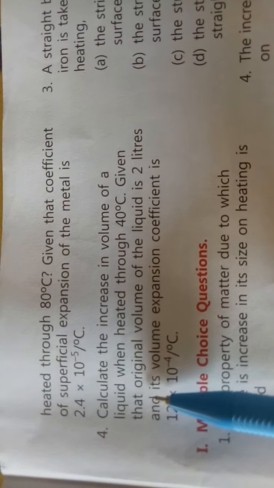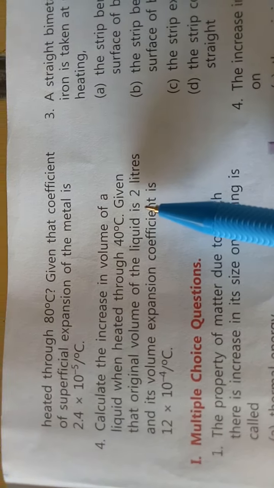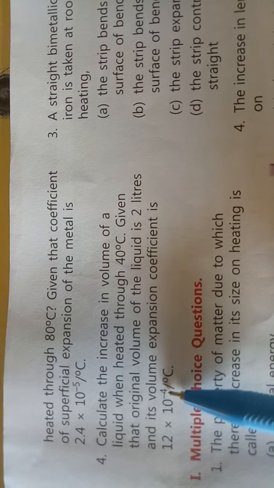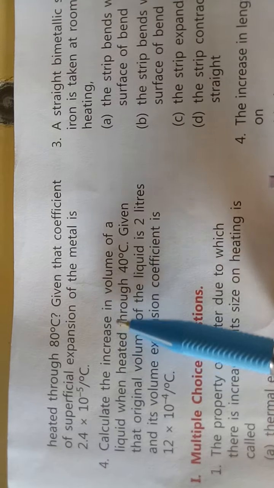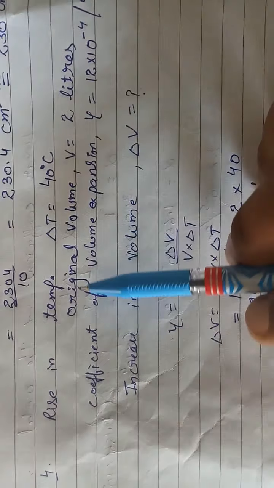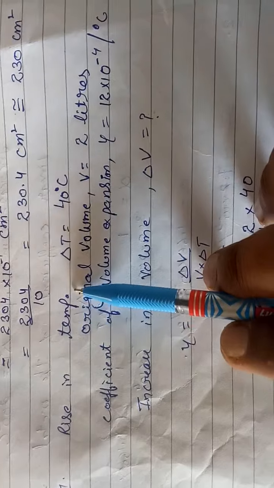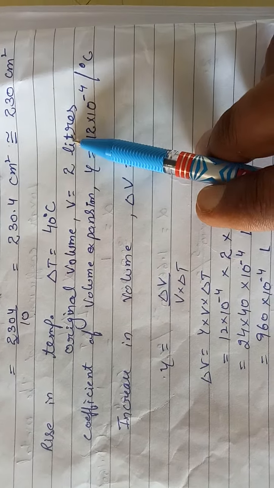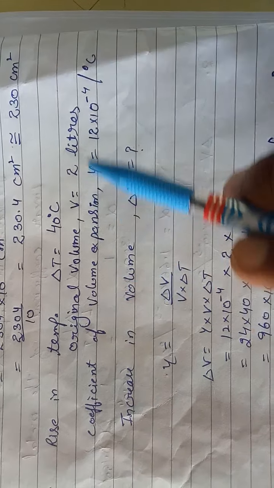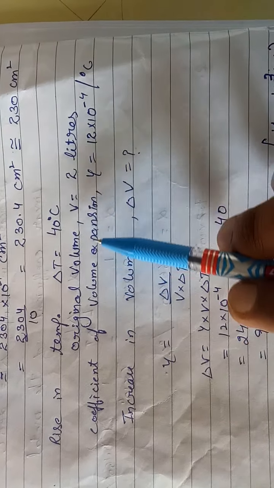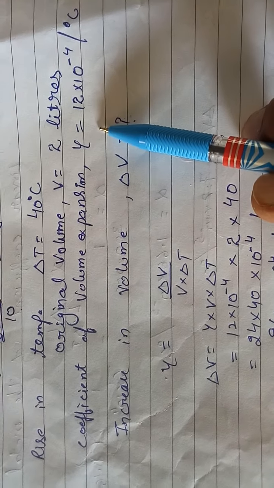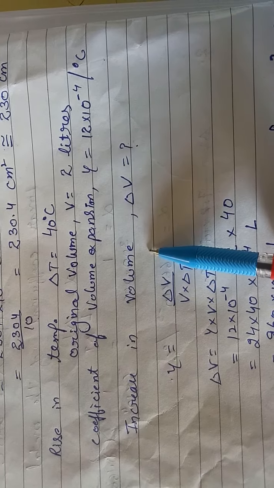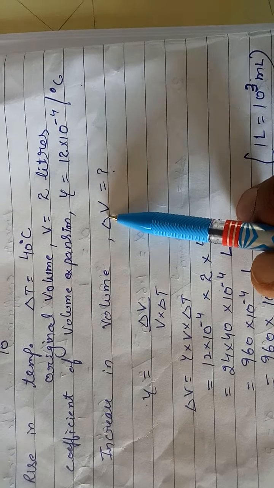Now next one, fourth: calculate the increase in volume of a liquid when heated through 40 degrees Celsius, given that the original volume of the liquid is 2 liter and its volume expansion coefficient is 12 multiplied by 10 to the power minus 4 per degree Celsius. We have to calculate the increase in volume, delta V. Given rising temperature delta T is 40 degrees Celsius, original volume V is 2 liters, and the coefficient of volume expansion gamma equals 12 multiplied by 10 to the power minus 4 per degree Celsius. Increase in volume is what we have to calculate, so delta V.